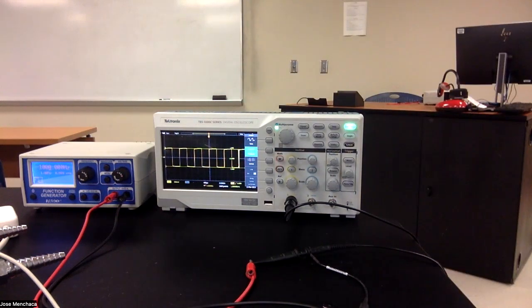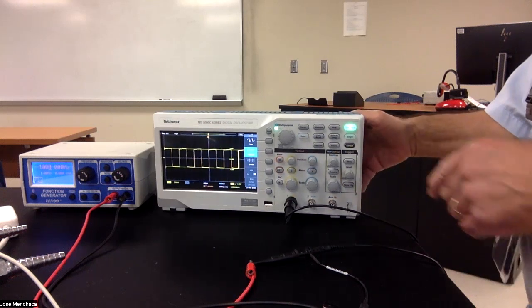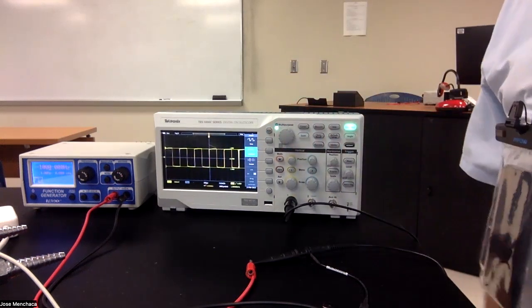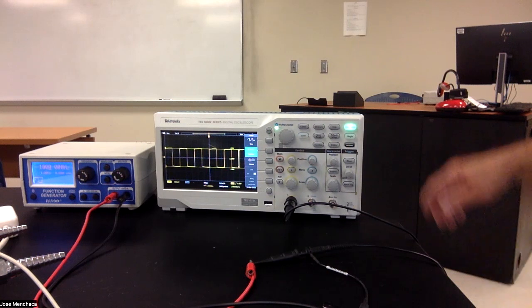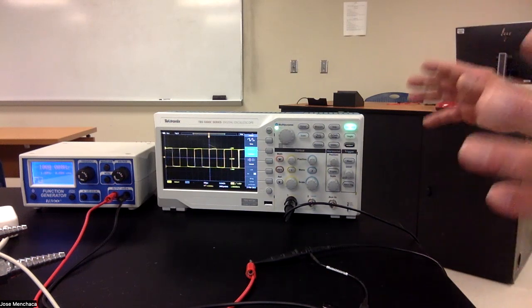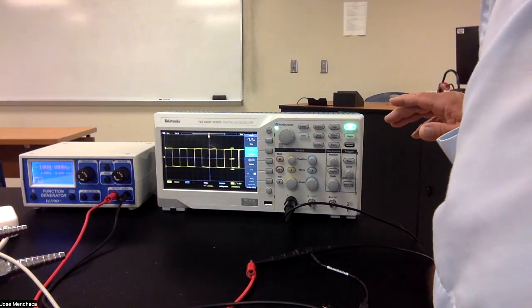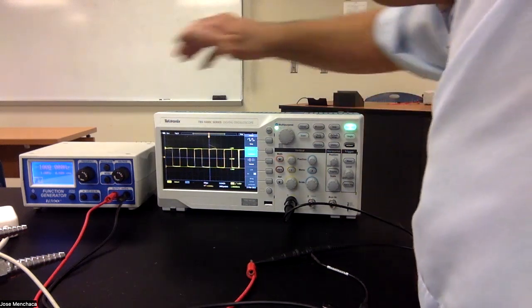Now I don't know what the RMS of a square wave is, because it would be different since it's not a sine wave. Christina, can you see what's going on? Oh, okay, you can see it there. Good. Okay, so it's all working the way it should.